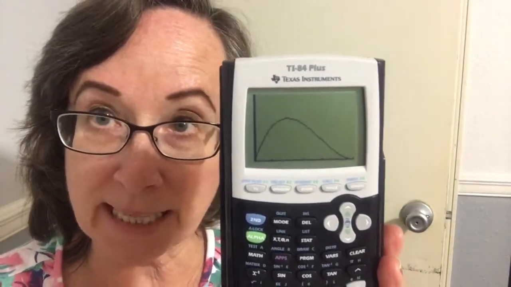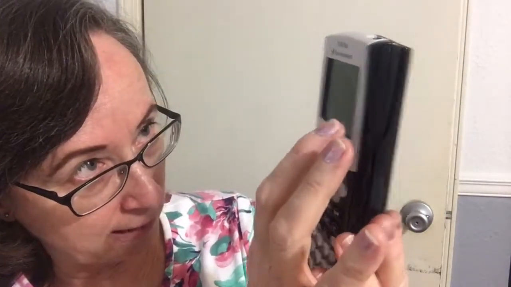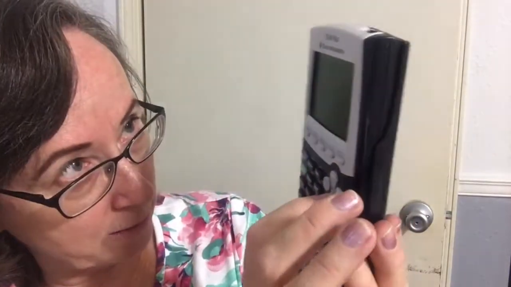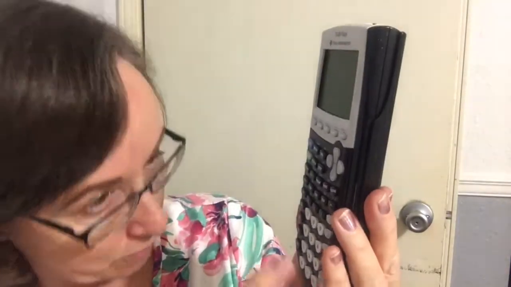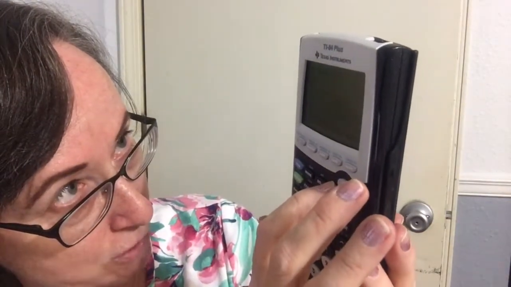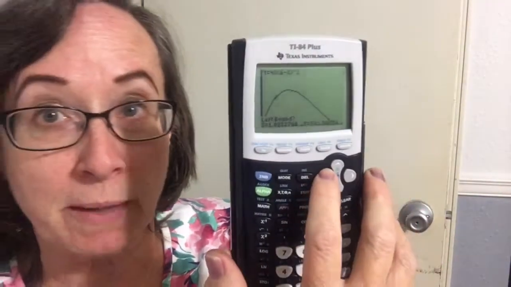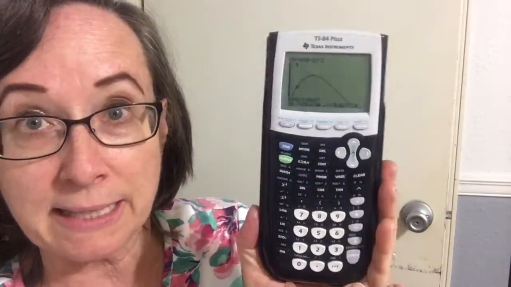We can find the maximum with our little maximum trace. So we're going to do second calculate, and we're going to go down to maximum here, and we're going to follow its little clues here. So the first one is left bound, so I'm moving my cursor to the left, and then I'm going to say yes, I'm to the left of the maximum.